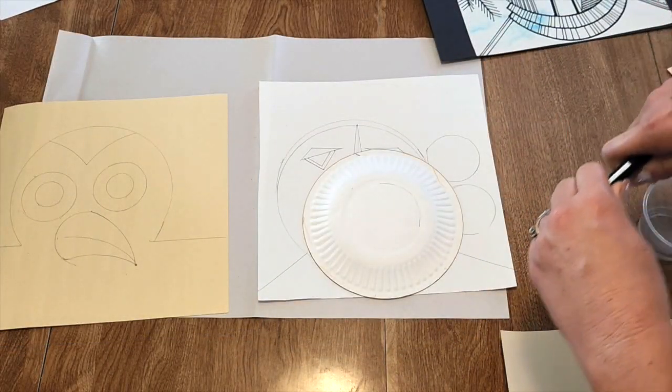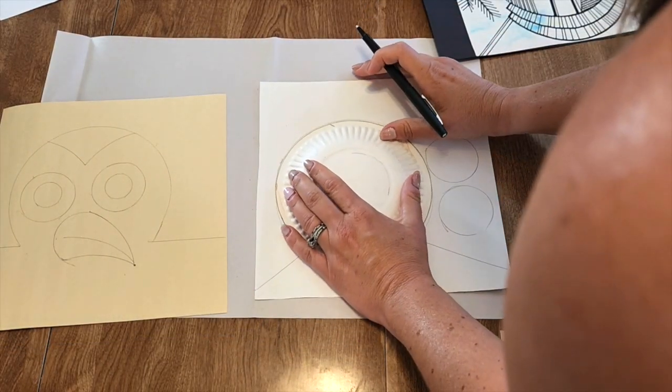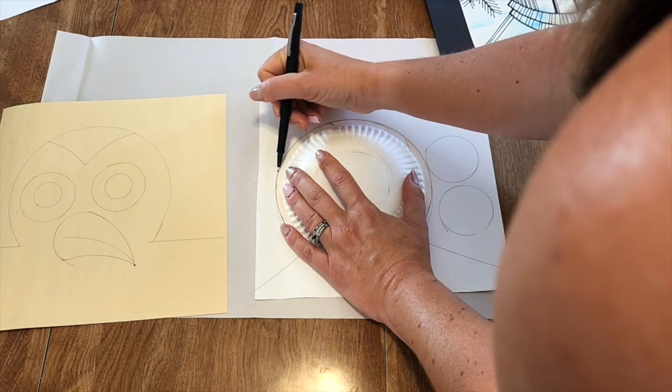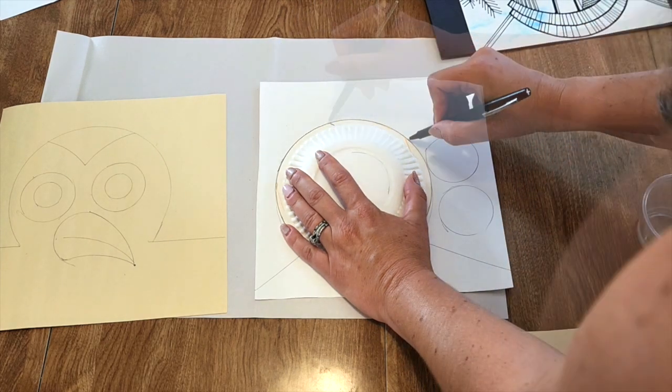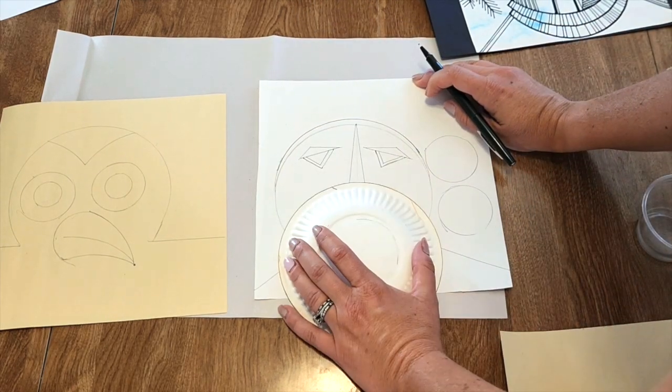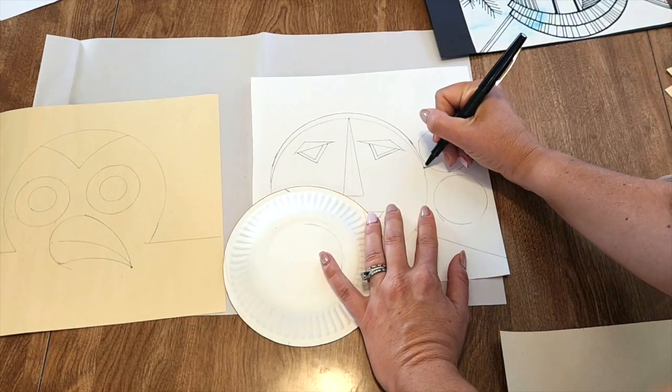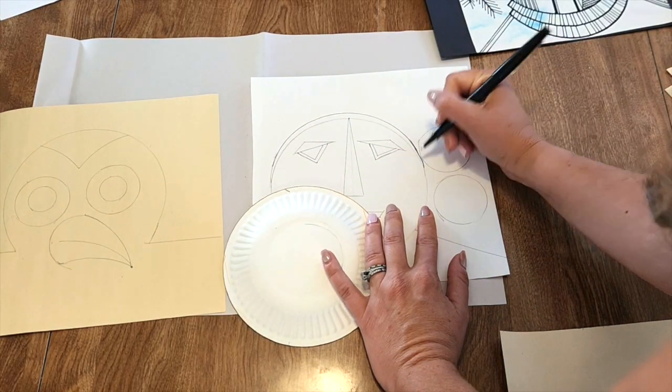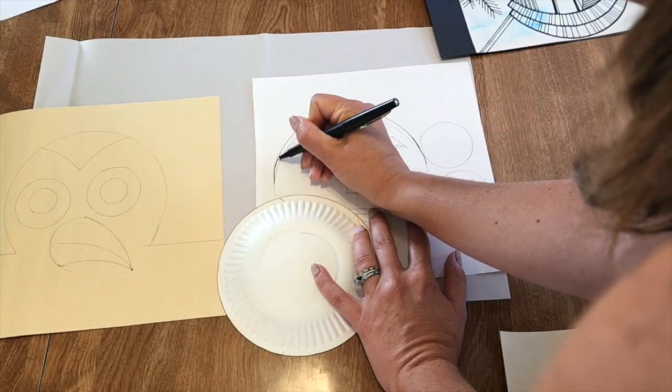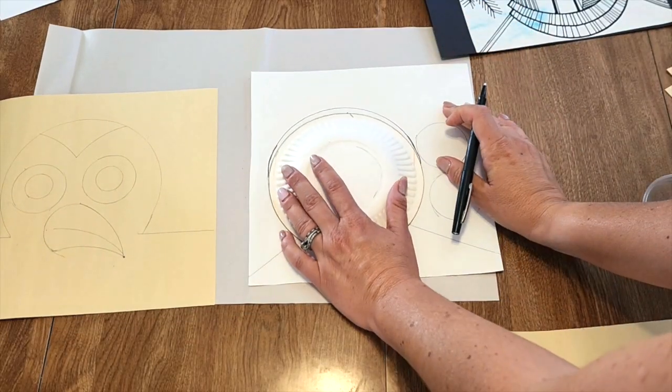So maybe I wanna start with this outside line. I'm not pushing hard, the pen should just work. And now I can't see anymore, so I'm gonna stop, I'm gonna look, okay? I'm gonna do a little freehand there. All right, now I'm gonna do my main face.